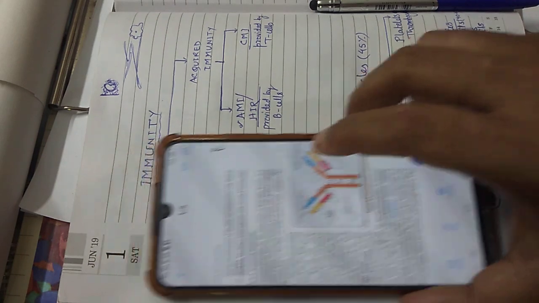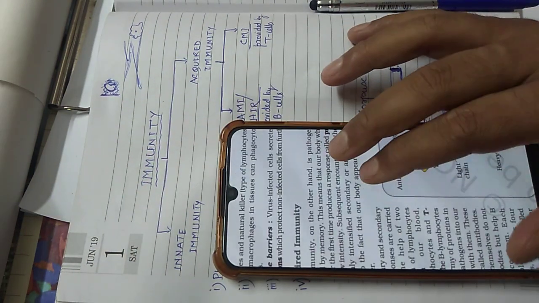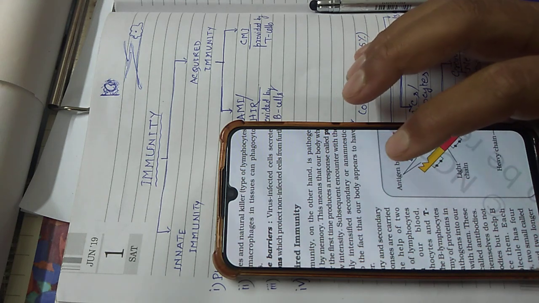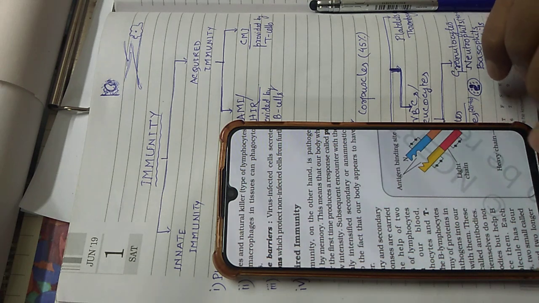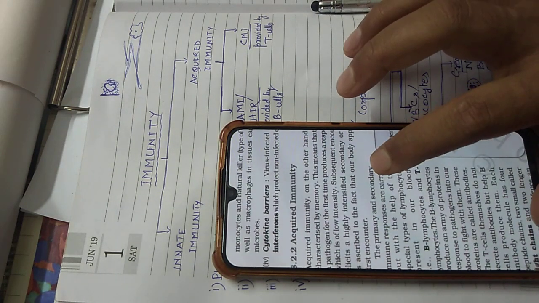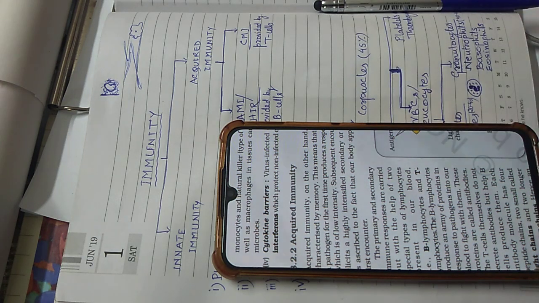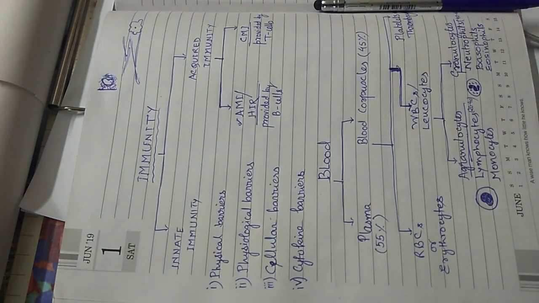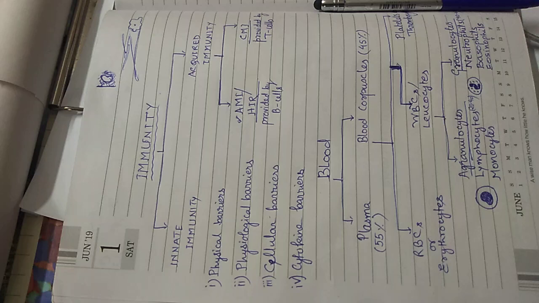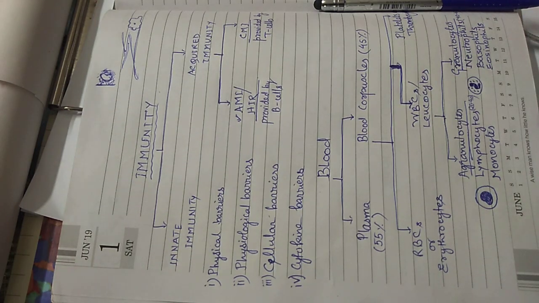And then we have cytokine barrier. In cytokine barrier, if any of your cell is infected by a virus, then that cell will produce some proteins, and those proteins are called interferons. Those interferons will be protecting your neighboring cells from infection. So that is called cytokine barrier. So these are non-specific kind of barrier. They don't provide protection to your body against a specific germ.